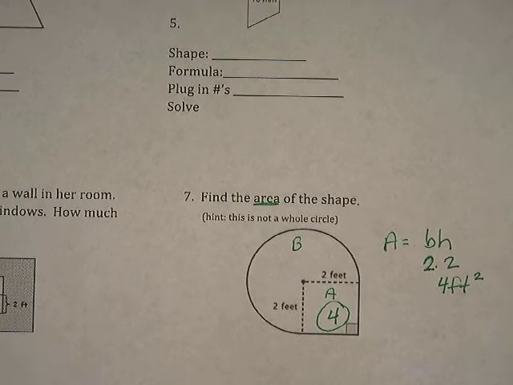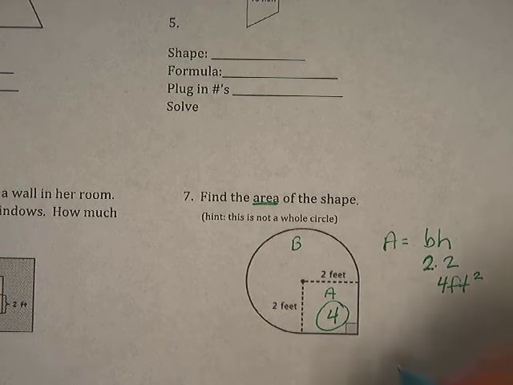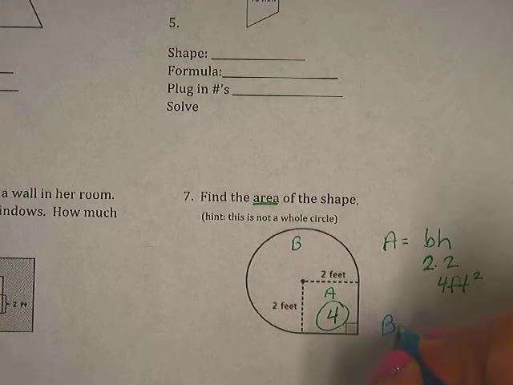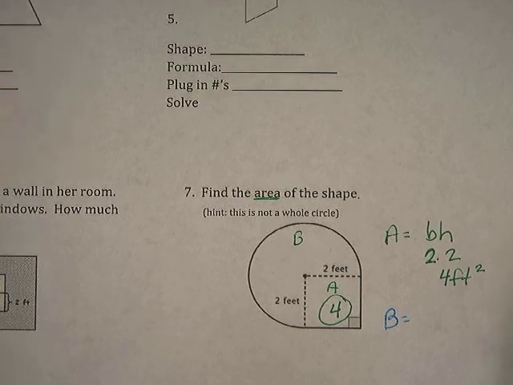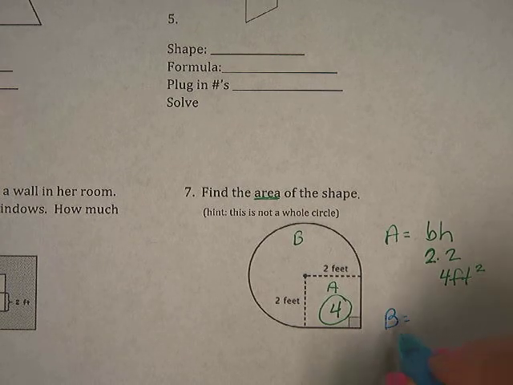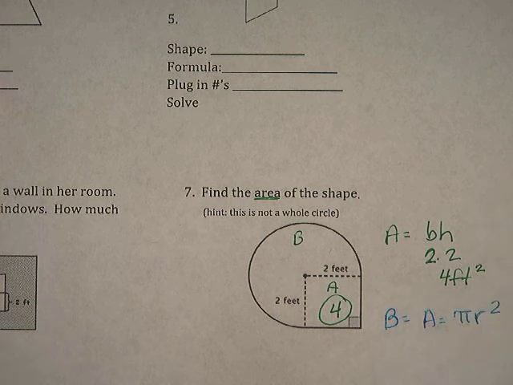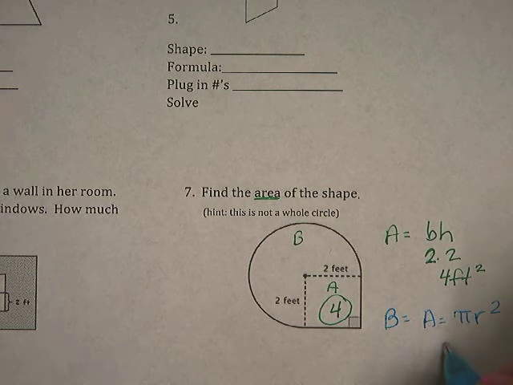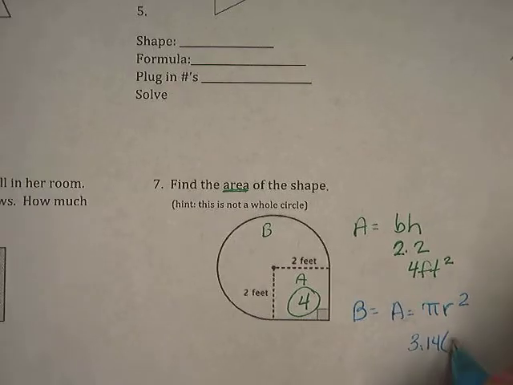Now this next part, I know the original part is a circle, so I'm going to go ahead and find the area of a circle. Again, I'm not going to guess the formula. I'm going to look at my formula chart and find out that A equals pi r squared. And then I'm going to remember that pi is 3.14. I'm going to remember that r squared means that it's radius times radius.